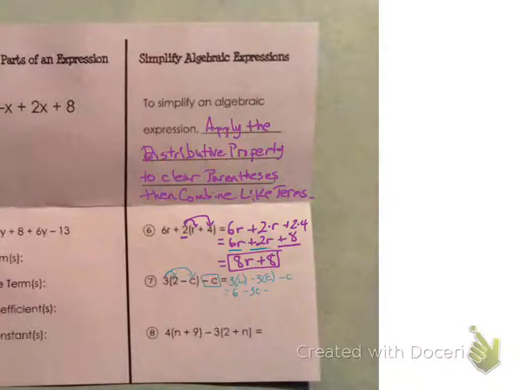Now this final c, remember, even though we don't see a number in front of it, there's a 1 there. Because remember, 1 times anything is what? The same number, right? So now when I go to combine my like terms, these two terms both have a c in them, and so they can be combined. So I'm going to keep my 6 there, and I remember I keep the sign with it, so I think of that as a negative 3c and a negative 1c. So if I have negative 3 plus negative 1, that gives me a negative 4c. So I end up with 6 minus 4c.